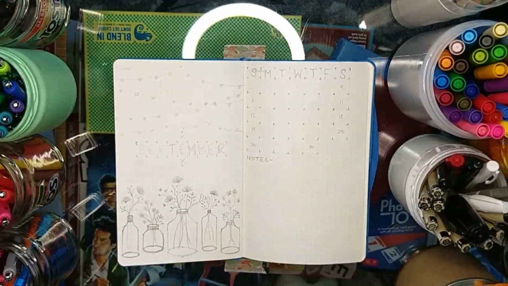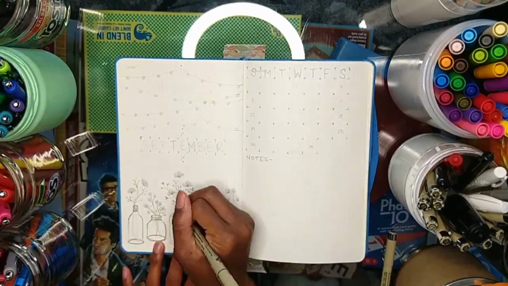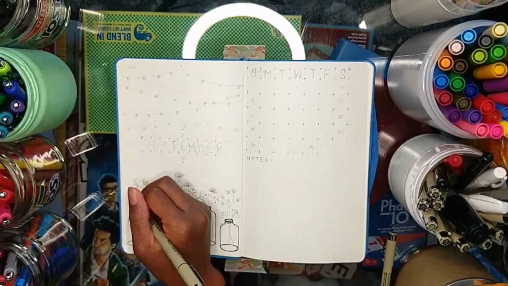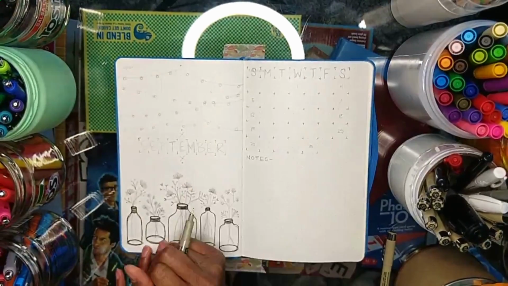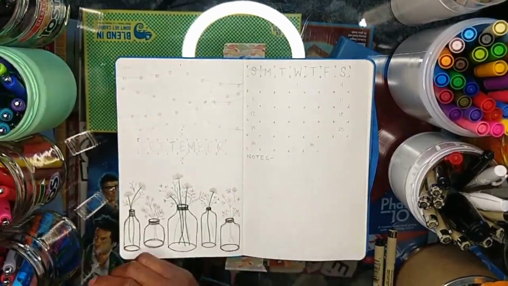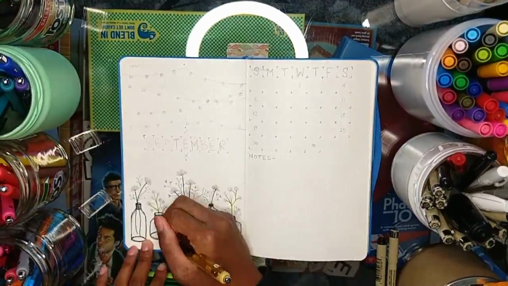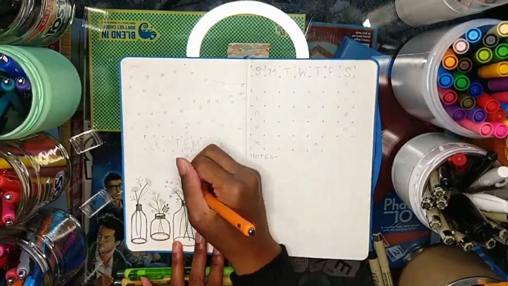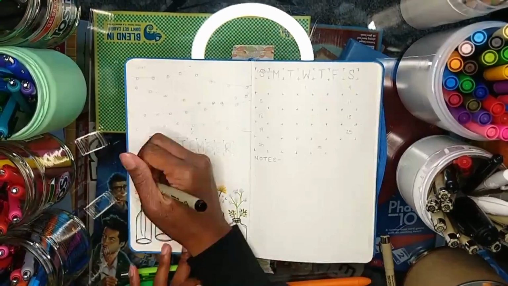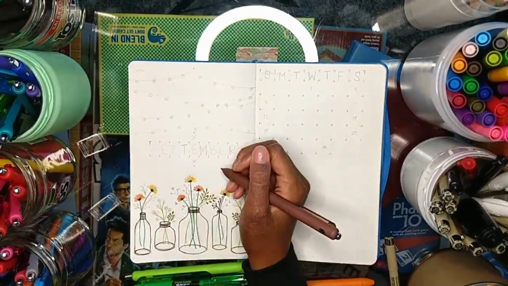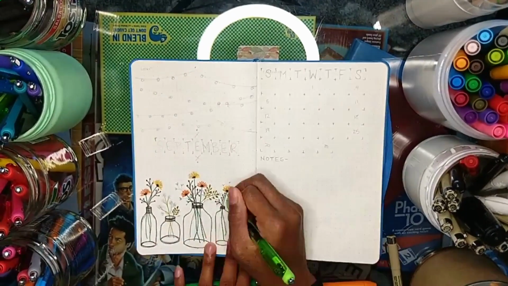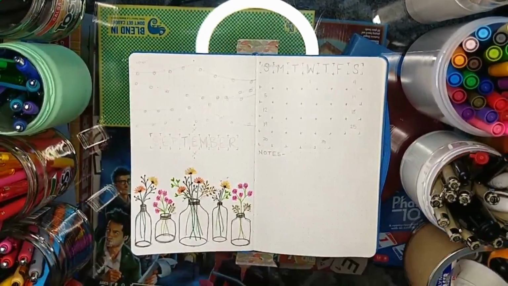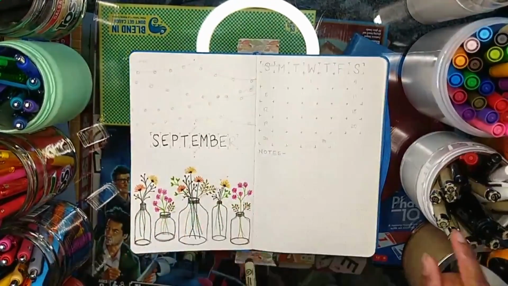So the theme for this month was flowers. This was one of my favorite themes that I have done so far over the past like 3 or so years that I have been doing my bullet journal. I really wanted to keep to the same minimalist setup like I had in August, even though it's not minimalist, it's still very involved. It's just less involved than the full page covers and designs I was doing previously.